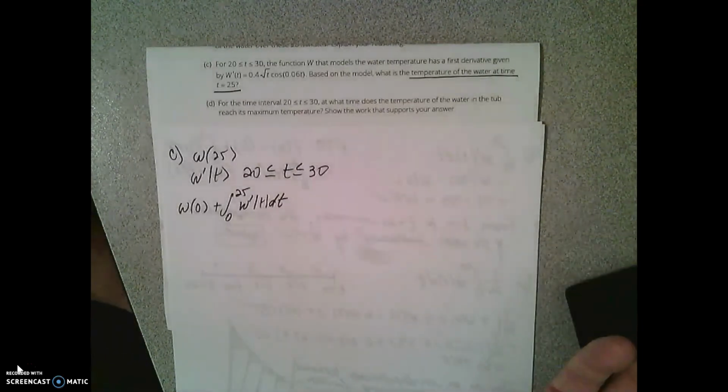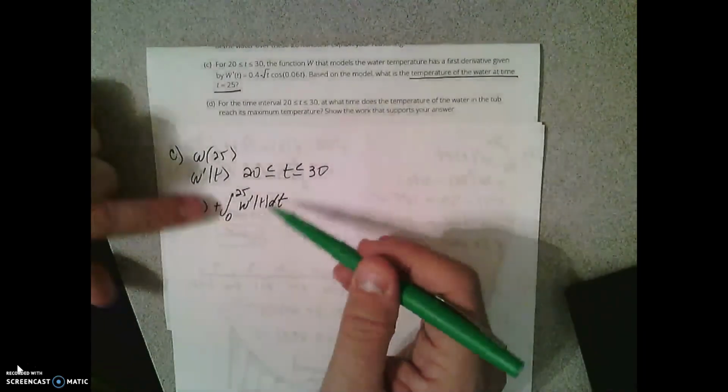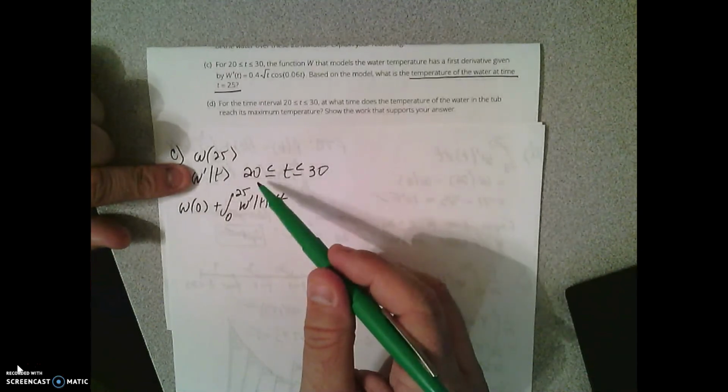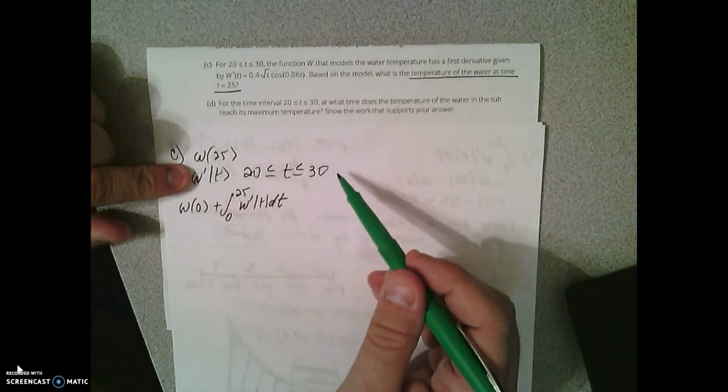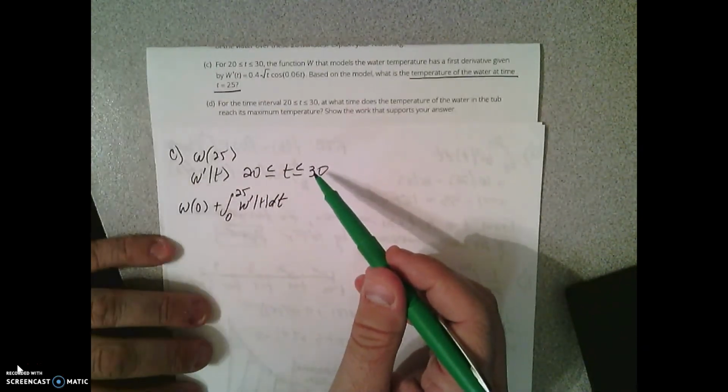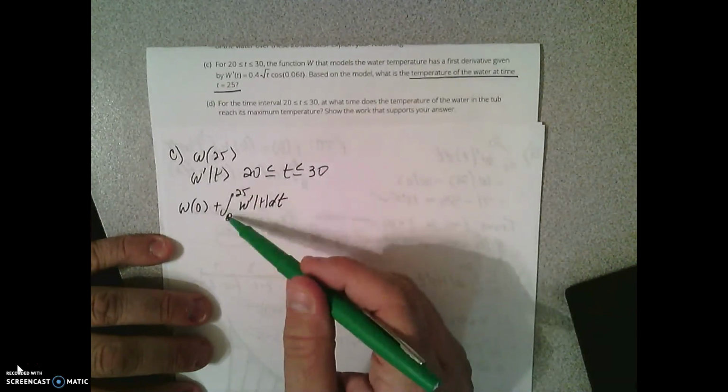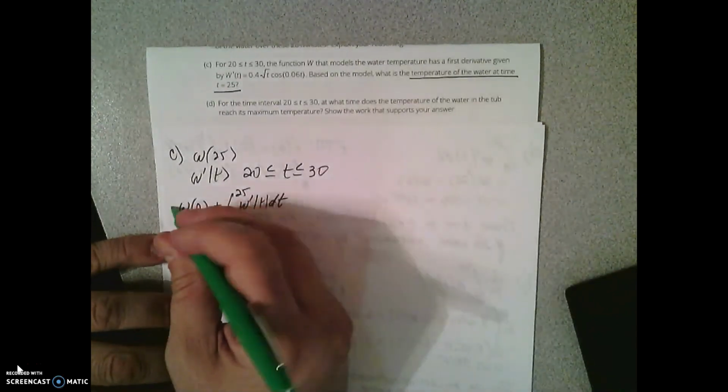And you might be thinking, well, what's the mistake? The mistake is that w prime is only valid on the time interval 20 to 30. So we can't find the definite integral from 0 to 25 of this function. That function doesn't model our situation on the time interval.